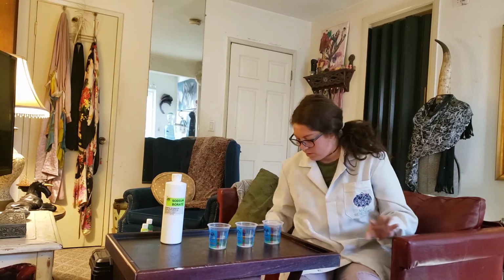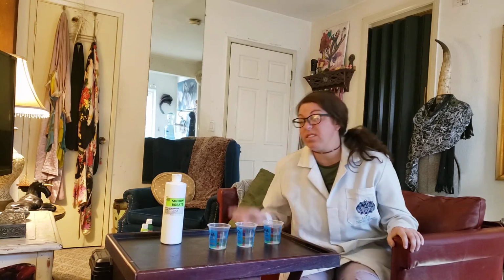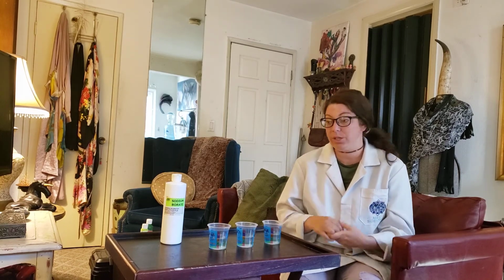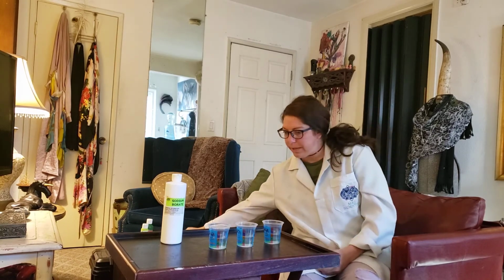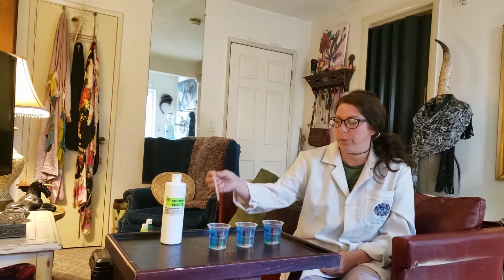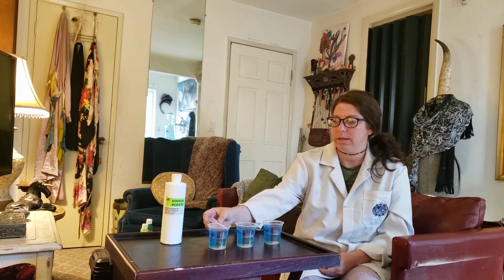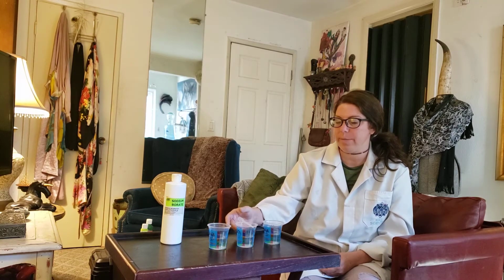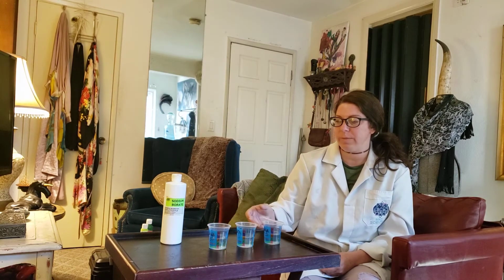Now, the amount of crosslinker that I add is going to change the consistency of the slime, and it's also going to change the things that slime can do. So I have a pipette here, and I'm going to measure out. We are going to put 2 pipettes in this slime, 4 pipettes in this slime, and 6 pipettes of the crosslinker in the final slime.